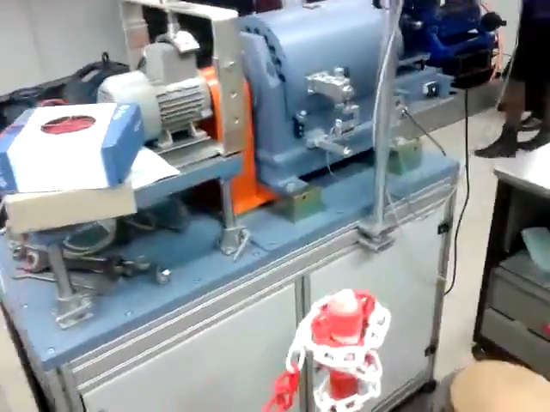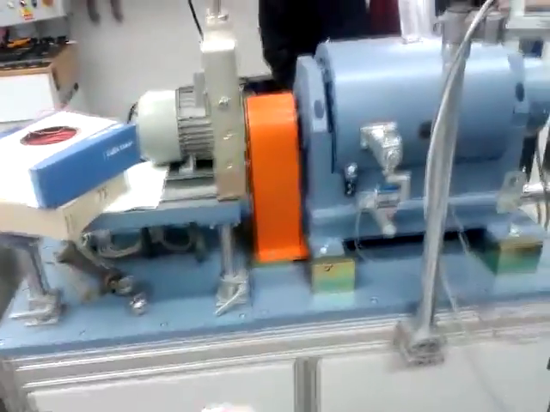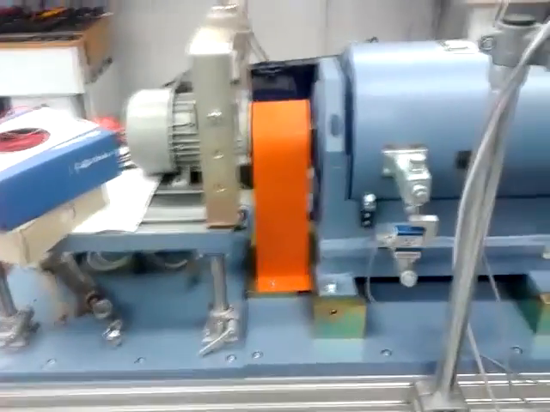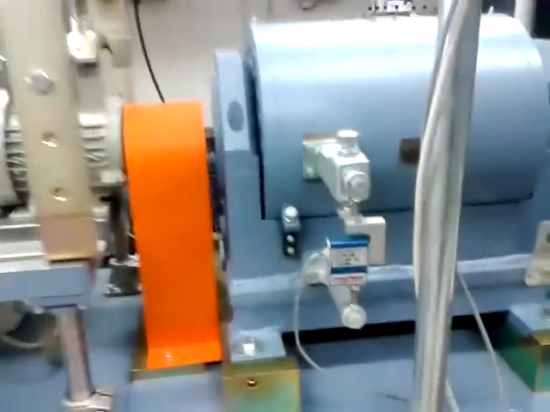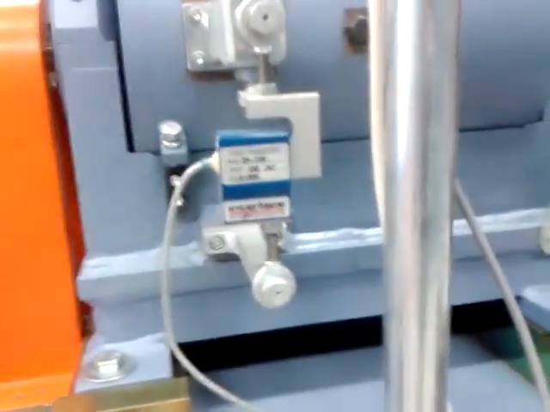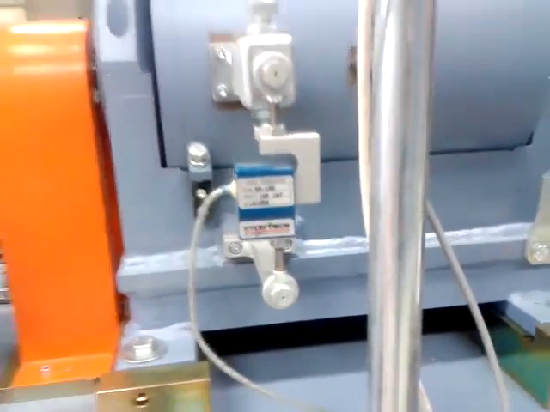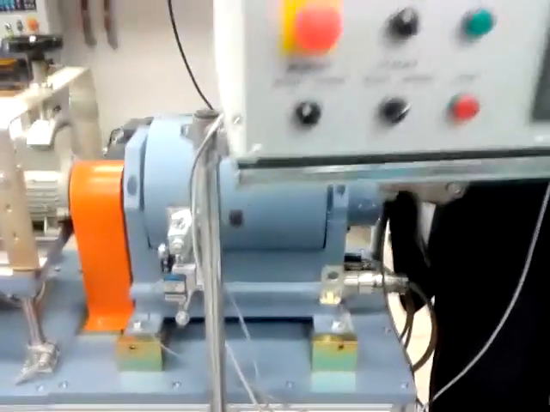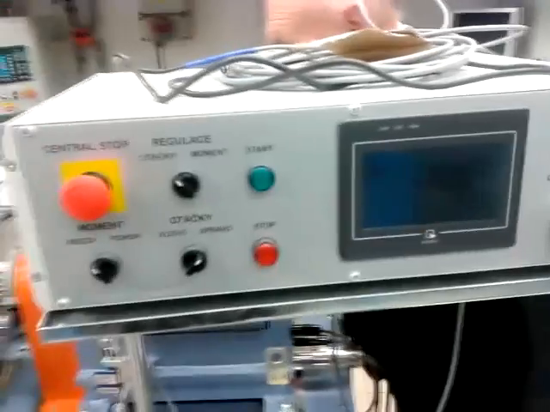With this generator we can simulate energy generation, and this electric energy is given back, for example in recuperation.